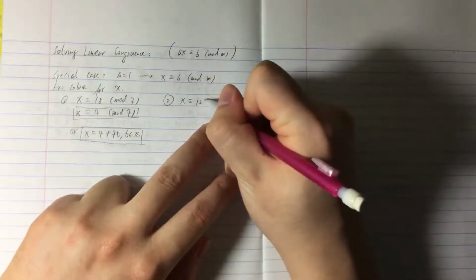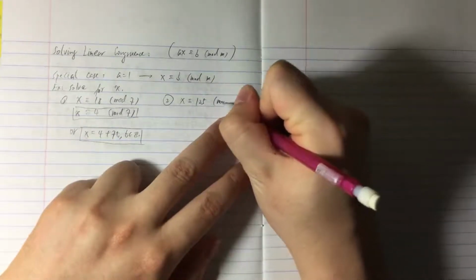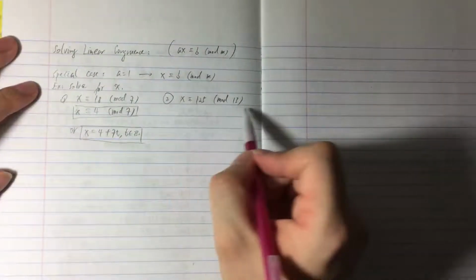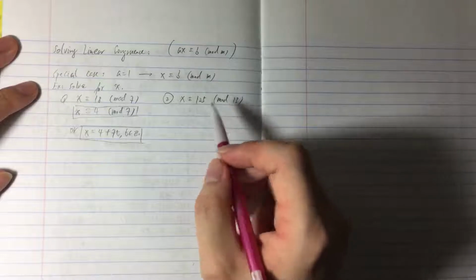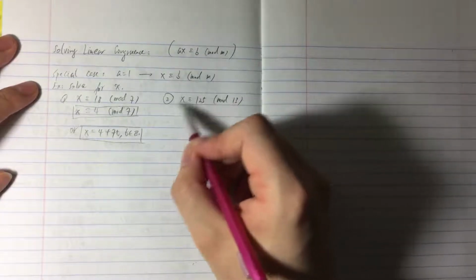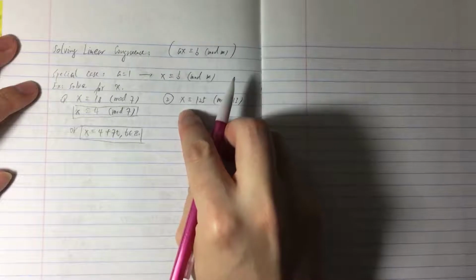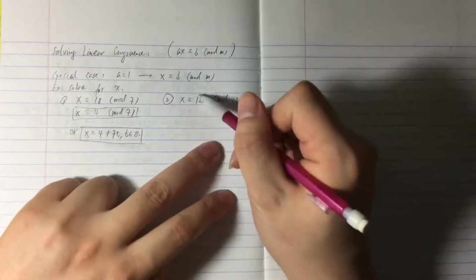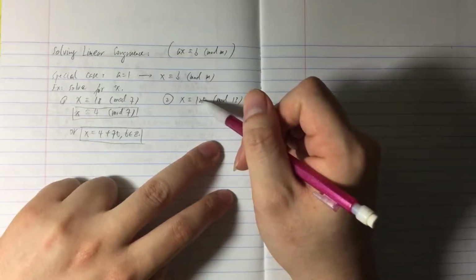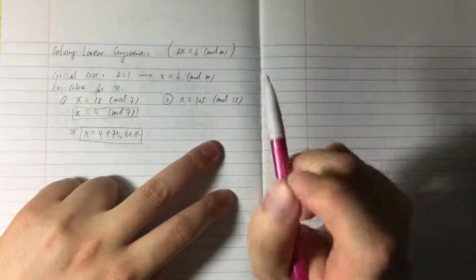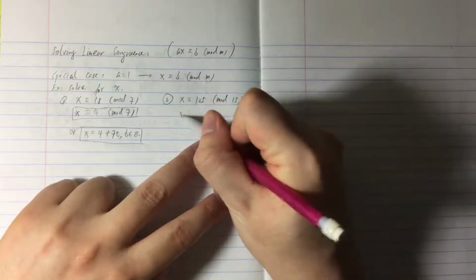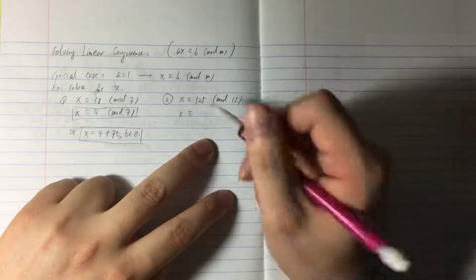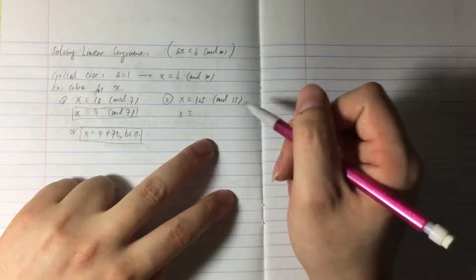X congruent to 125 mod 13. When we solve a congruence, on the left side, we must get X by itself, which we already have. So the left side is okay. On the right side, this number must be a least non-negative residue mod 13. Here 125 is more than 13, so that's not the least non-negative residue. We take 125 divided by 13 and take the remainder.